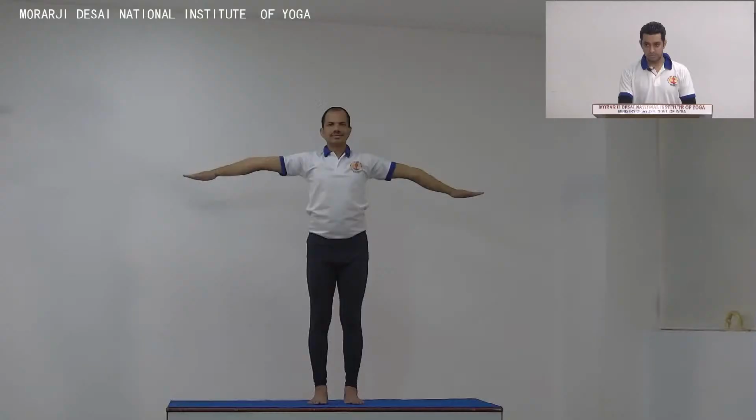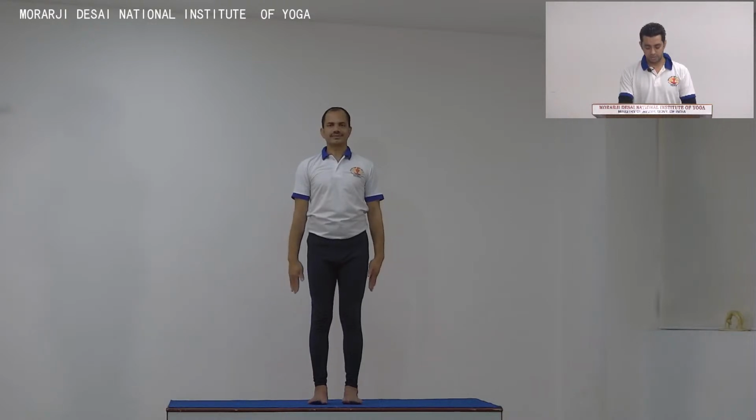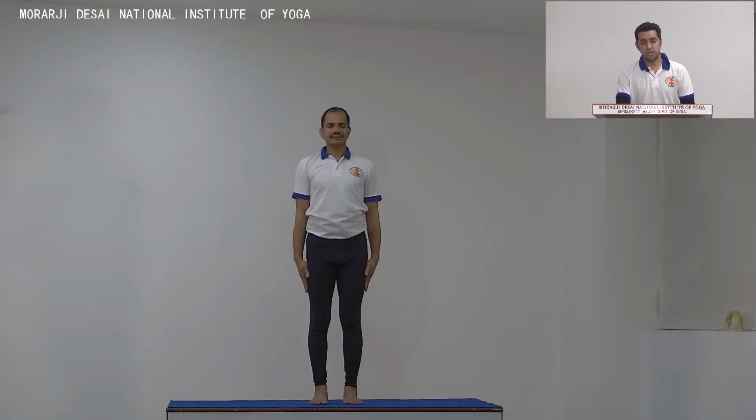So come to the center, spread the elbows to the sides and stretch out the arms to the sides, bring the arms down, relax, feel the impact of the shoulder movement and rotation on the shoulder joint.